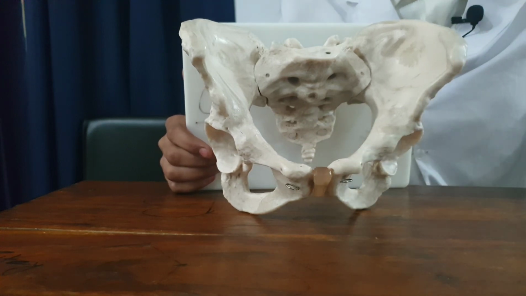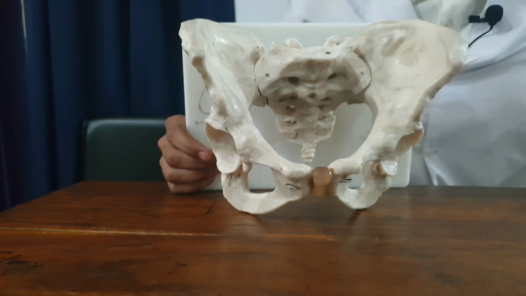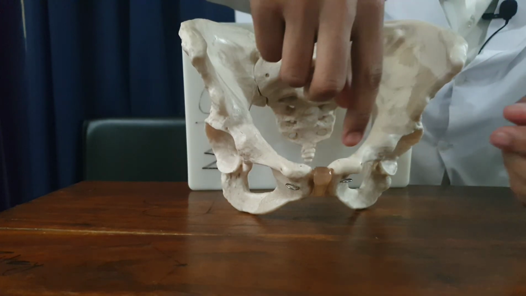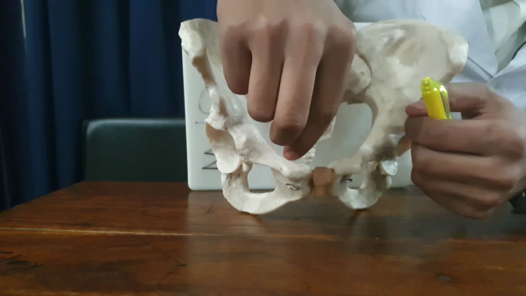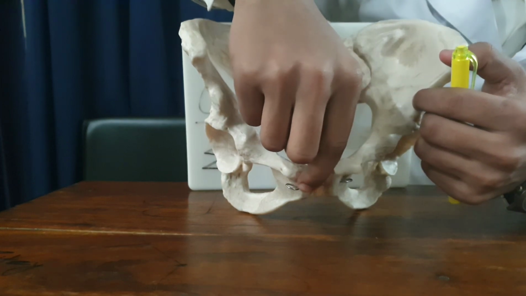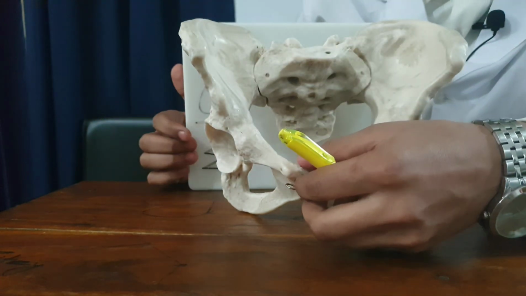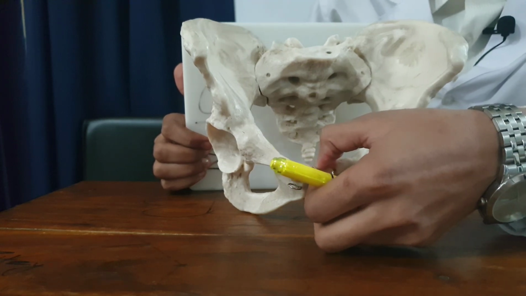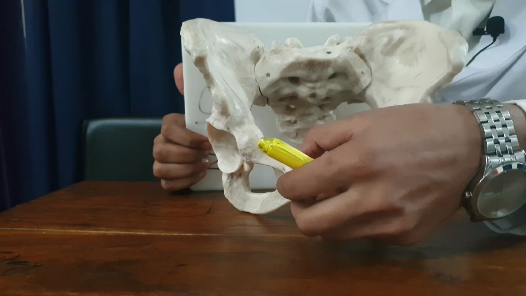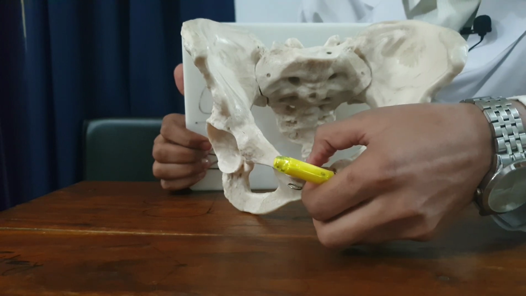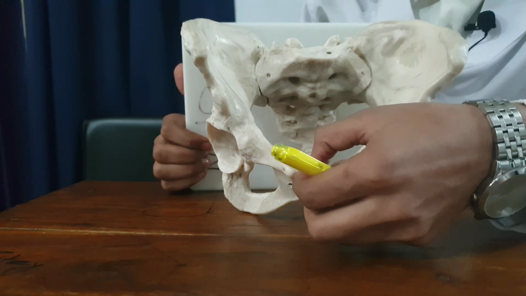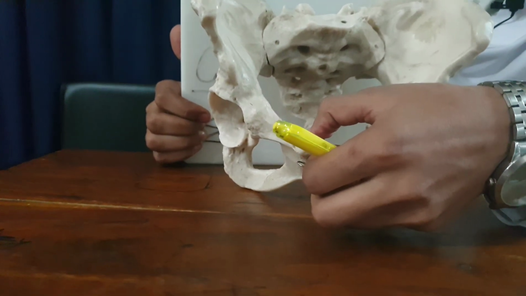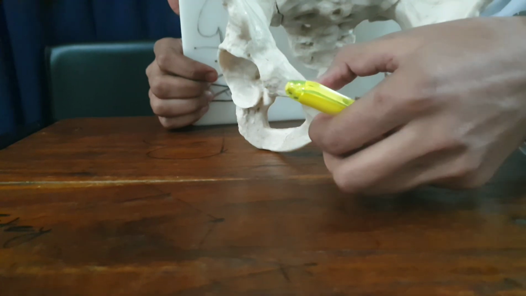Now let us discuss the pelvic inlet. The boundary of the pelvic inlet is very important. The boundary is the symphysis pubis, pubic crest, pubic tubercle, and the pectineal line up to here.